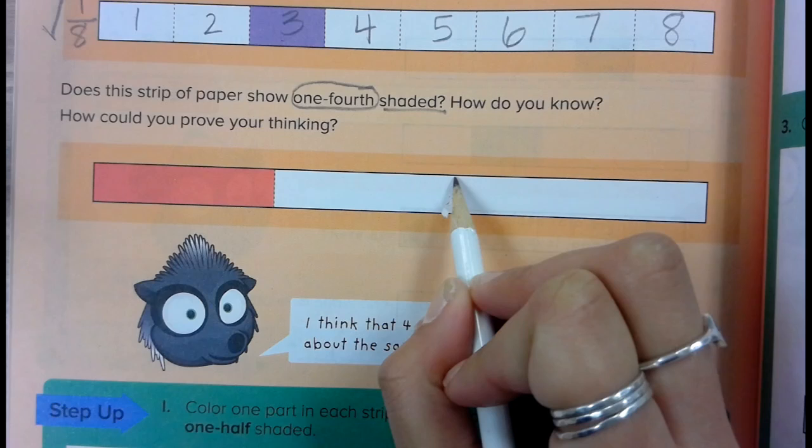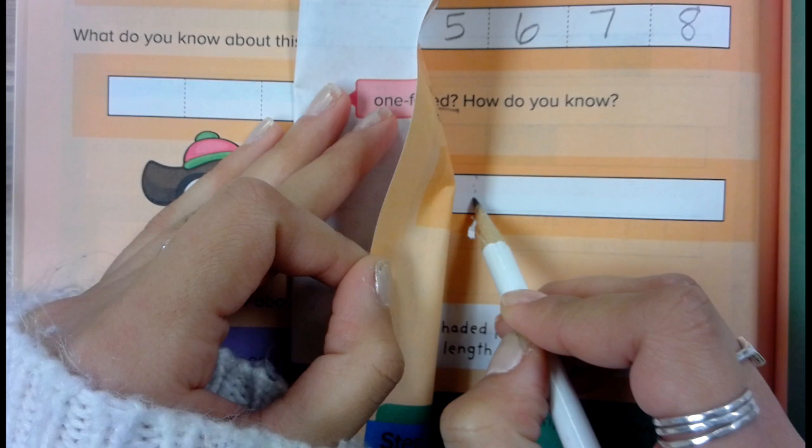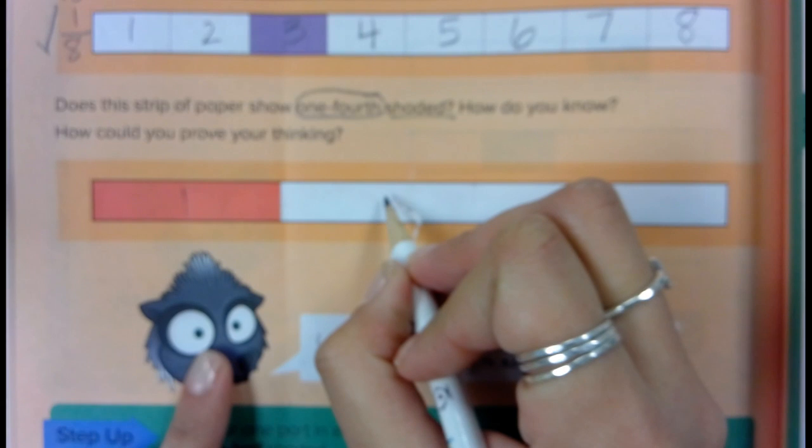Okay, now let's go ahead and go down to number 1. It says, color 1 part in each strip, then loop the strips that show 1/2 shaded. So I'm looking for 1/2. I also know that 1/2 is going to be 1 in the numerator and 2 in the denominator. I'm going to have 2 equal parts and 1 part could be shaded.